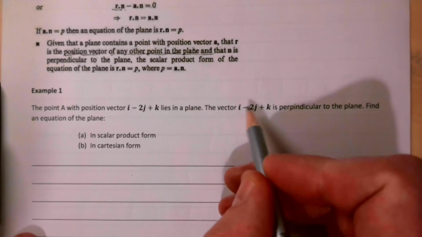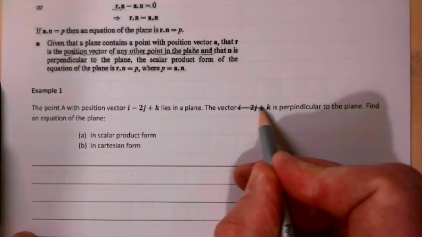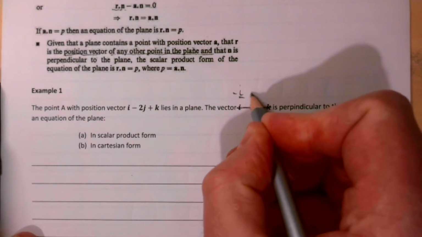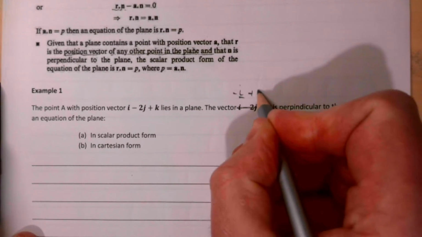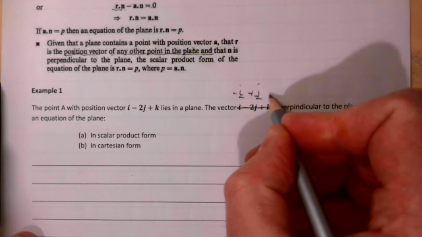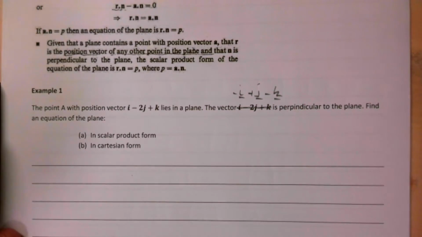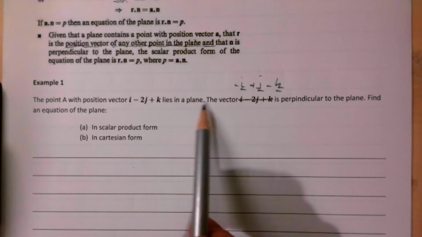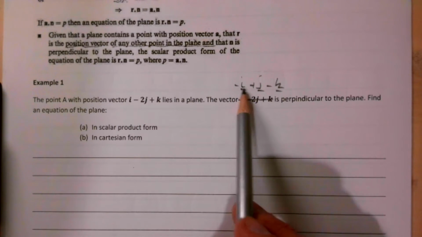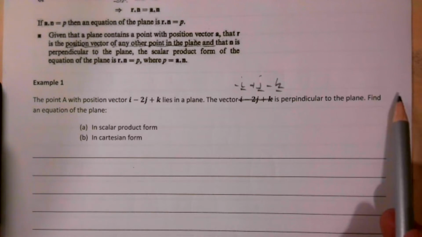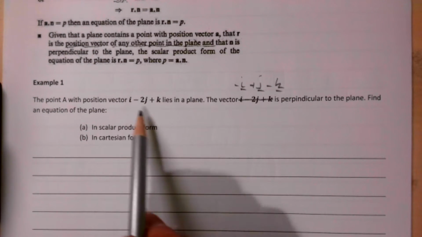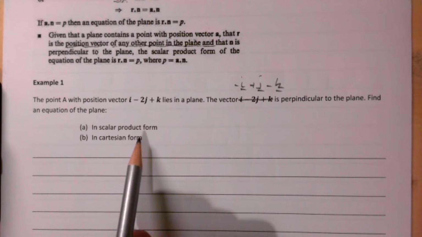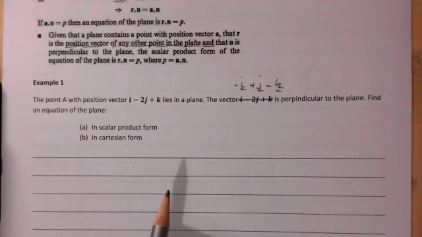We're going to change some of these values here because I haven't quite worked out. I think this one, can we change it to minus i plus j minus k. So a point A with position vector lies in the plane. The vector minus i plus j minus k is perpendicular to the plane. Find an equation of the plane in scalar product form. So that's just what we had up here. And then in Cartesian form, we'll explain a bit more about that in a second.